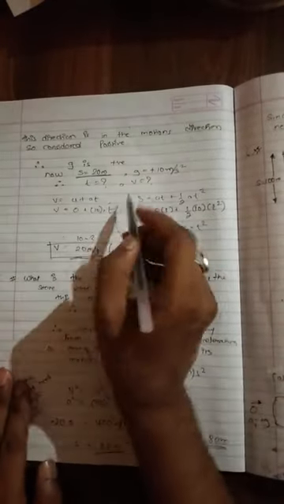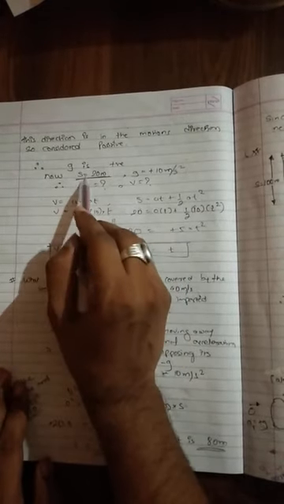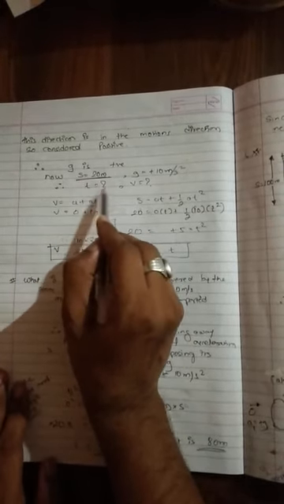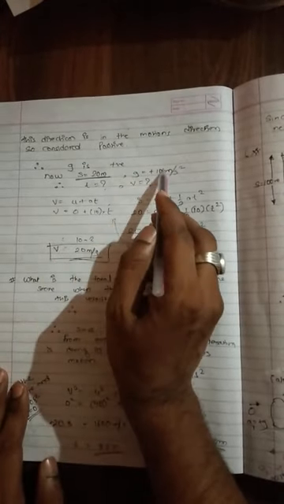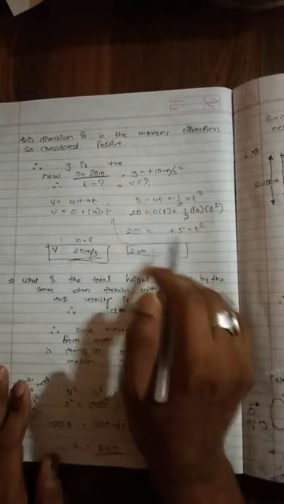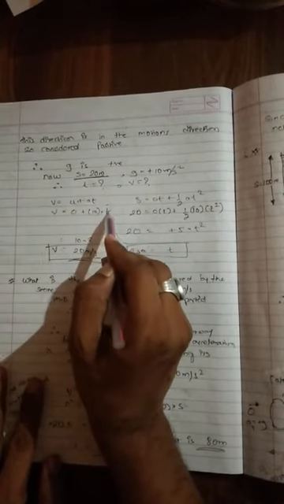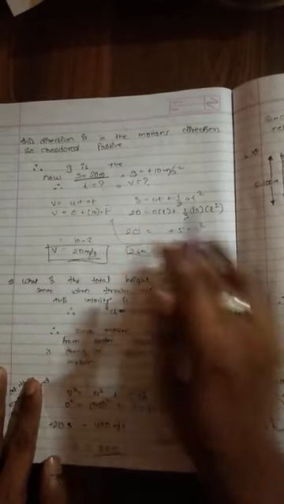Okay, now we know that the values are written. g is positive, displacement is 20 meters, time is to be found out, g is plus 10 meters per second square, velocity is also to be found out. What can we do? Write down v equals u plus at. Okay, v is to be found out, but in that we don't know t, so what do we do? We use another kinematic equation.